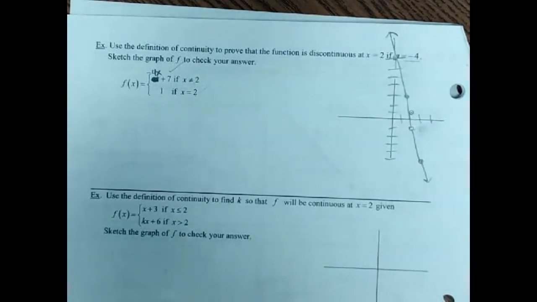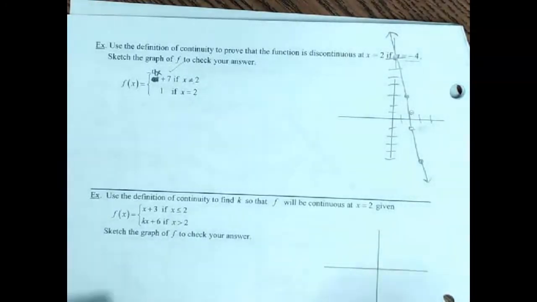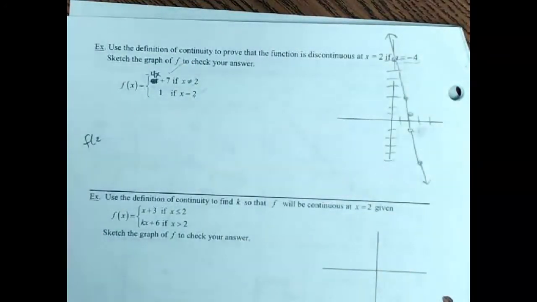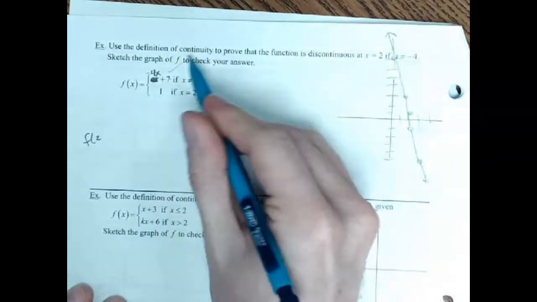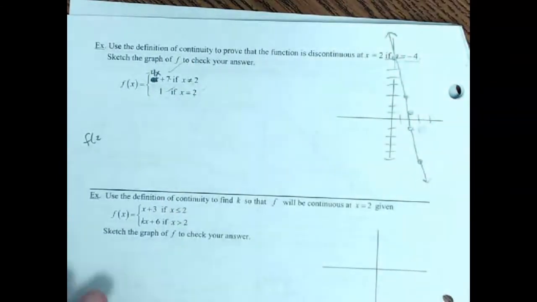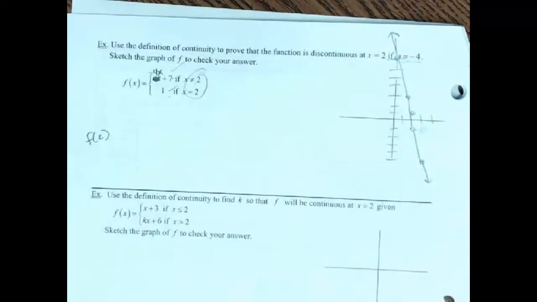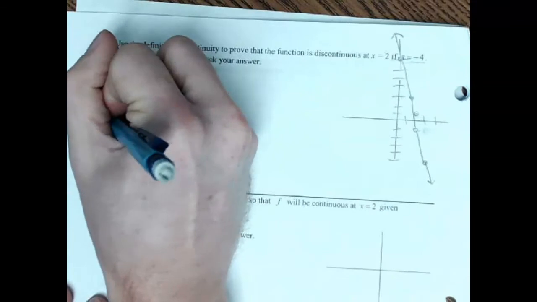So we have to ask ourselves 3 things. Does the point exist? Is there a solid dot somewhere? Does the limit exist? Am I approaching the same location from the left as I am from the right? And then the third thing is, does the point equal the limit, right? Do those 2 things mesh? Let's check. 2 is the only place where it may potentially be an issue. I know it's going to be continuous everywhere else. So we're really just checking this transition point, what happens when x equals 2.